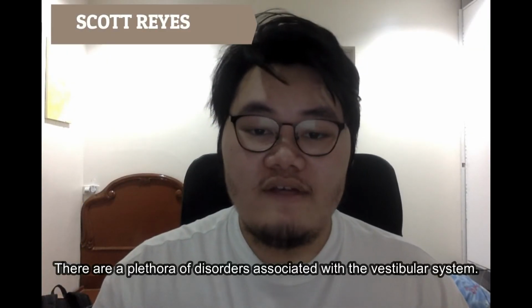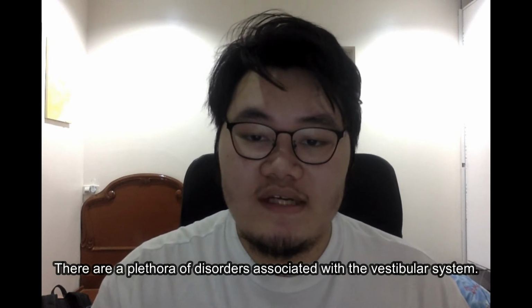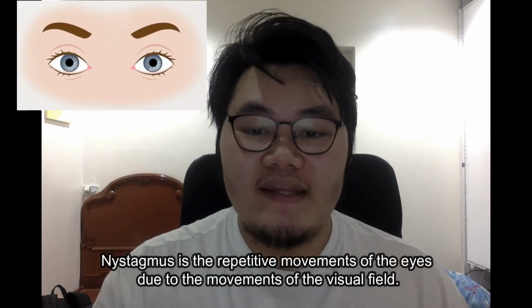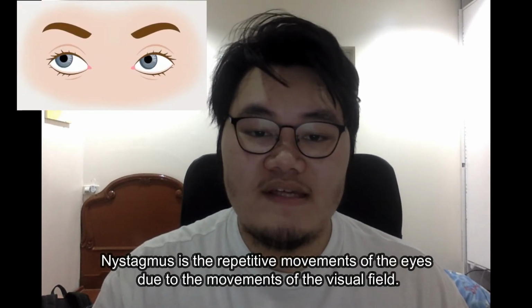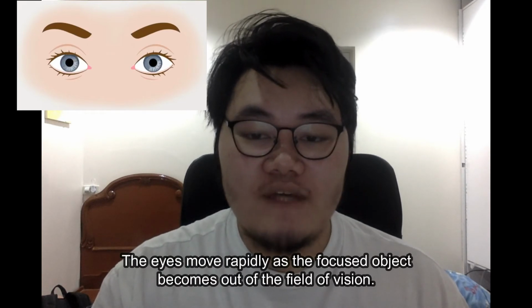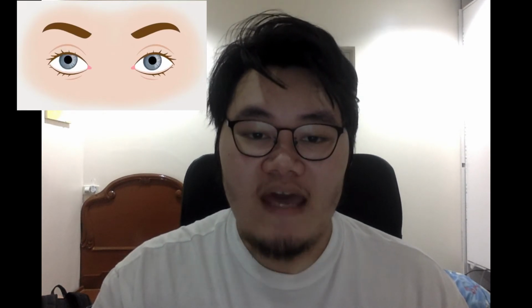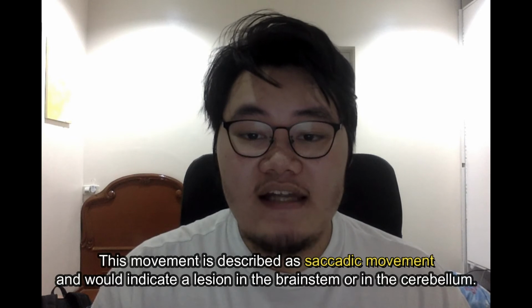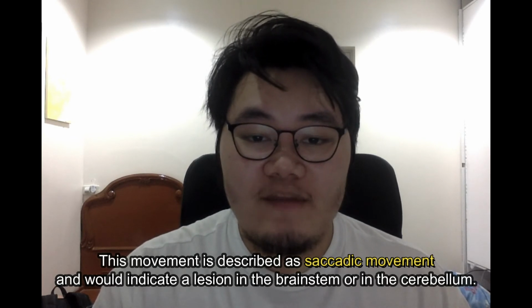There are a plethora of disorders associated with the vestibular system. A great example is nystagmus. Nystagmus is the repetitive movement of the eyes due to the movement of the visual field. The eyes move rapidly as the focused object moves out of the field of vision. This movement is described as saccadic and would indicate a lesion in the brainstem or in the cerebellum.